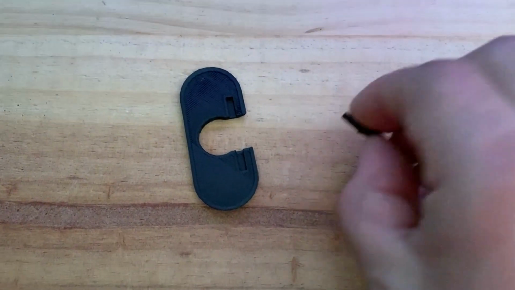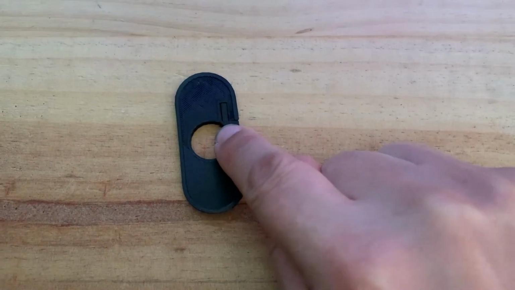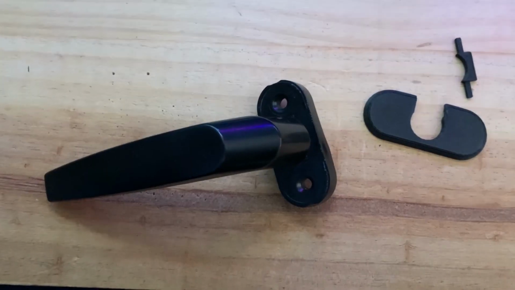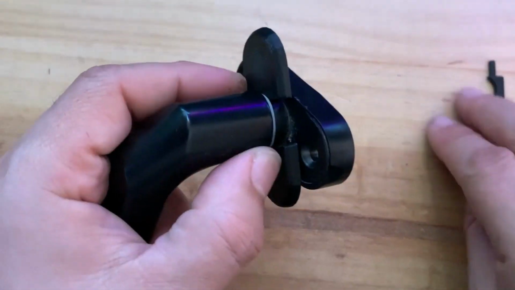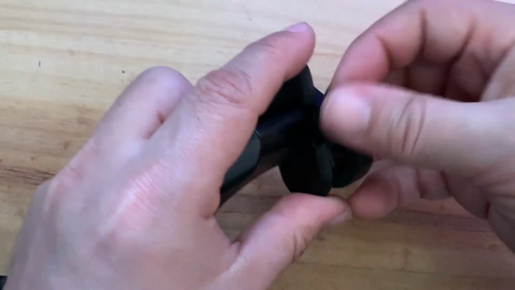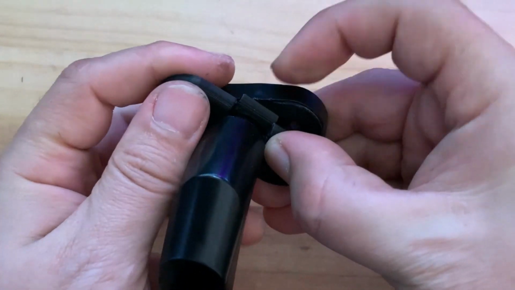I try the lock to see if it fits. Sounds and looks fine. So I mount it on my door handle. First click shows that spacer will stay in place, and the second click shows that 0.1 mm is the right offset to secure parts together.